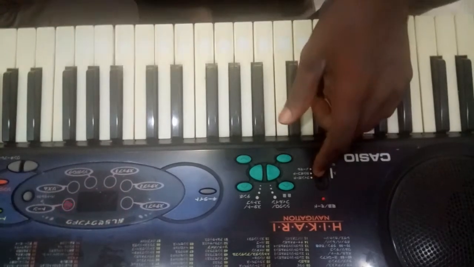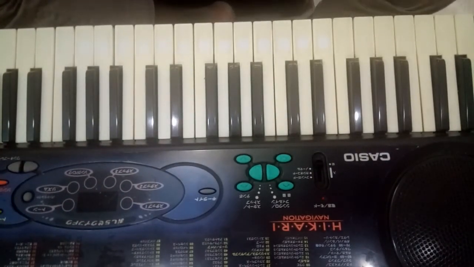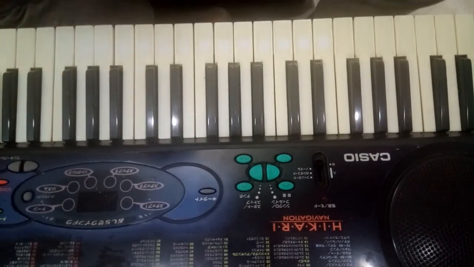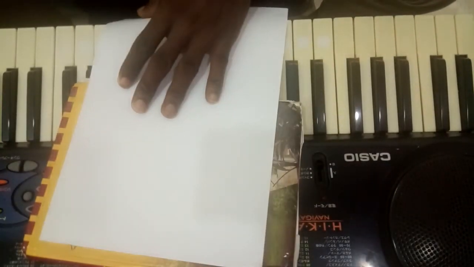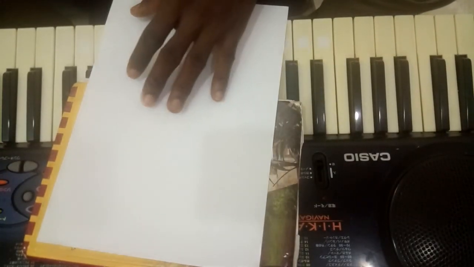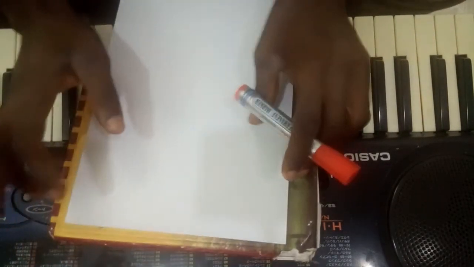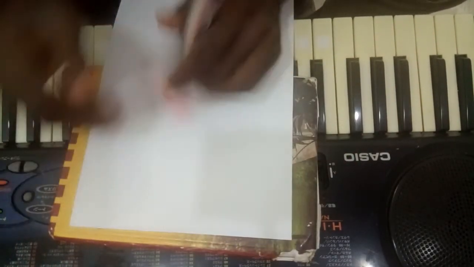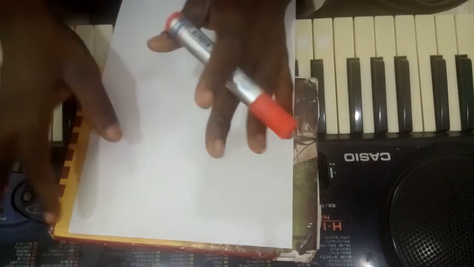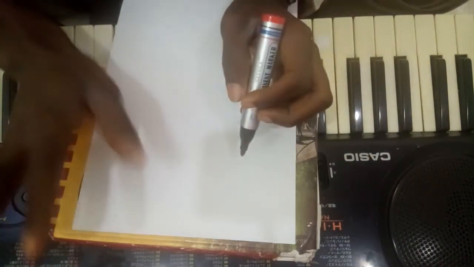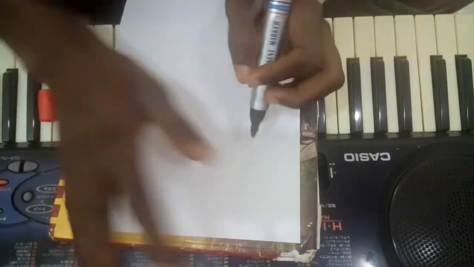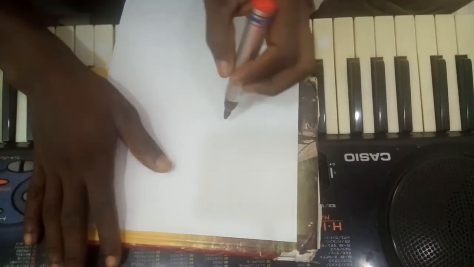So let me give another secret that you can use for the right finger. I'm teaching you the right hand first. I've not touched the left yet. So another secret you can use is draw your hand. Draw your right hand. Sketch it. This is your thumb. You sketch it here. You put it here.